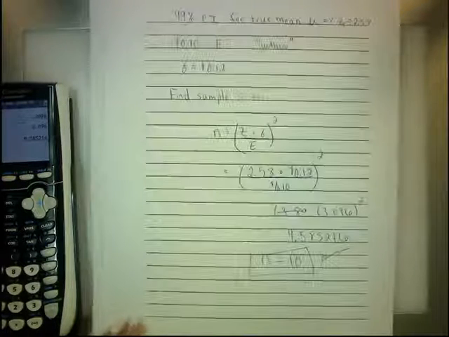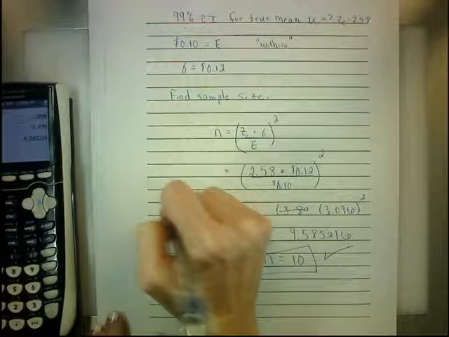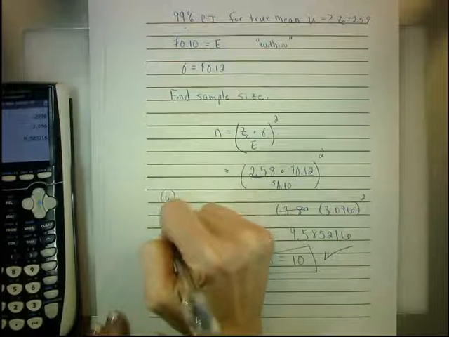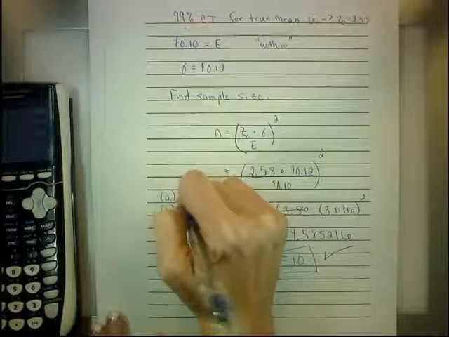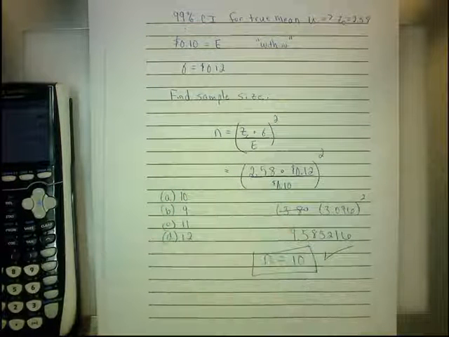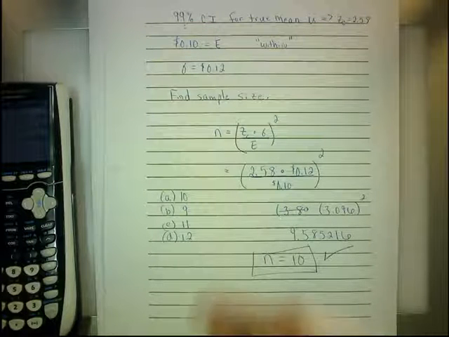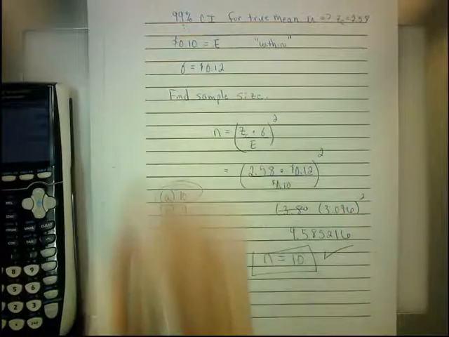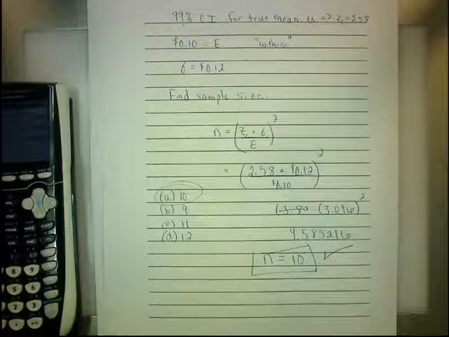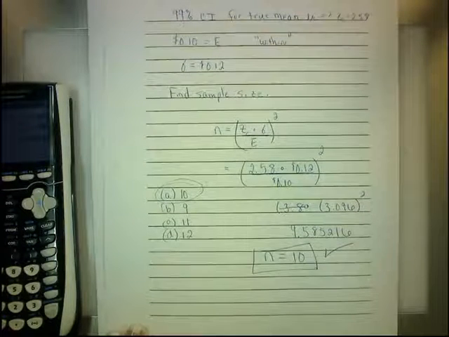Now, on a test, I will be planning to trick you with this. Because I'm testing your knowledge of the rounding rule, I'll put 10, 9, 11, and 12 as answers. See how very close they are. And if you know your rounding rule, it should be final answer 10. So I will be very tricky with answer choices when it's a sample size question.